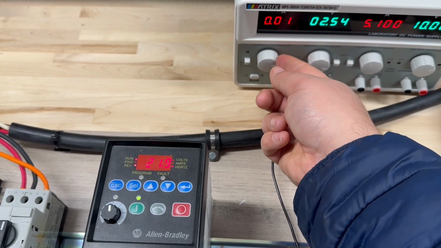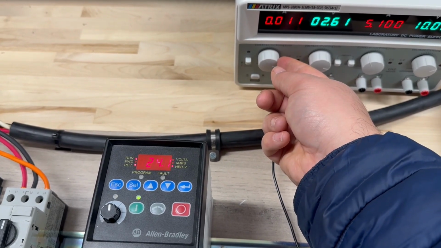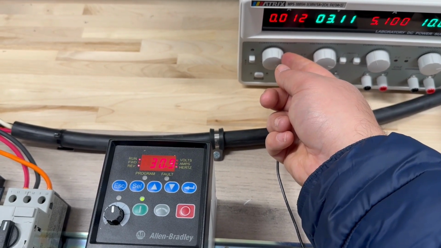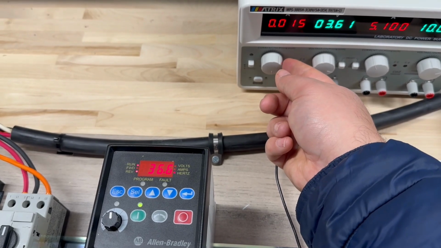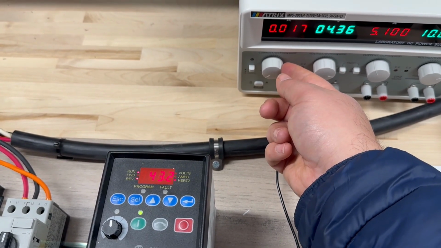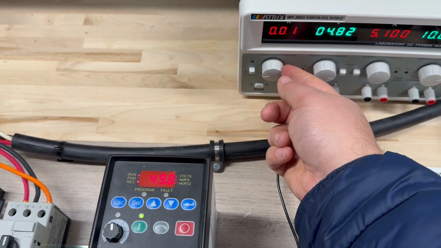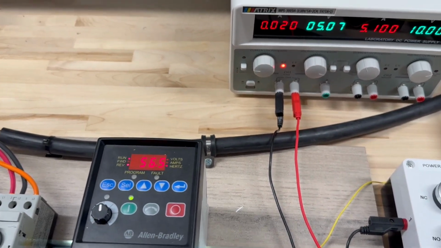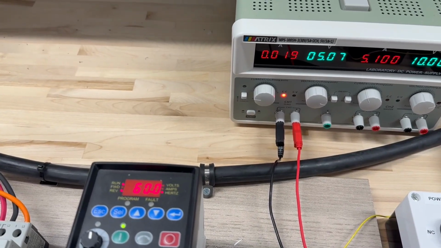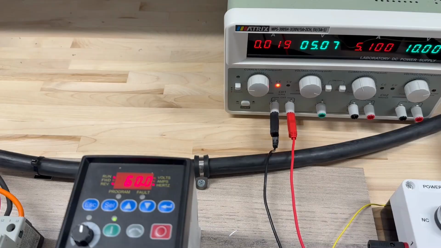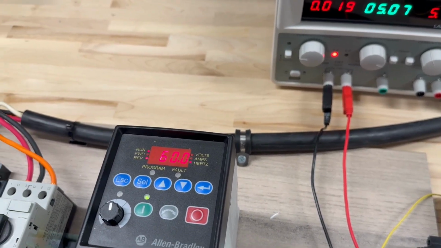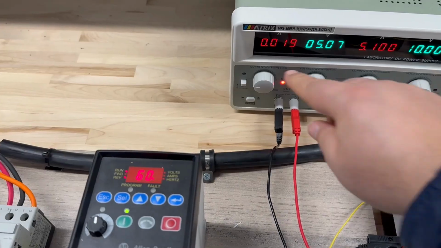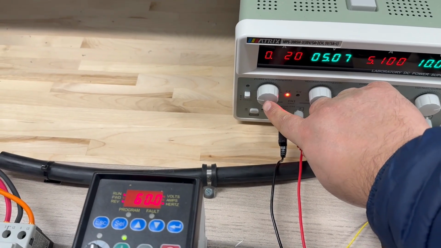And what should be the max? Maximum should be on 20 milliamp, right? That means at 20 milliamp, it should be around 60 hertz, which is my max frequency. As you see now, it's around 20 milliamp, and I actually got 60. The motor is at high speed, and you can still decrease that.